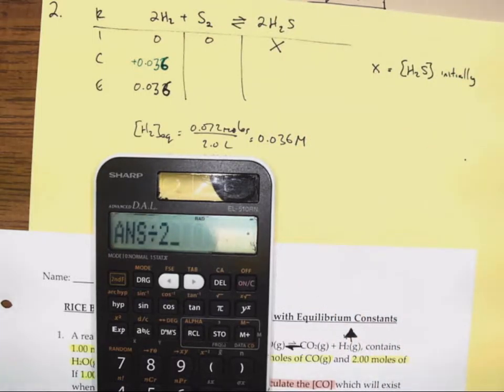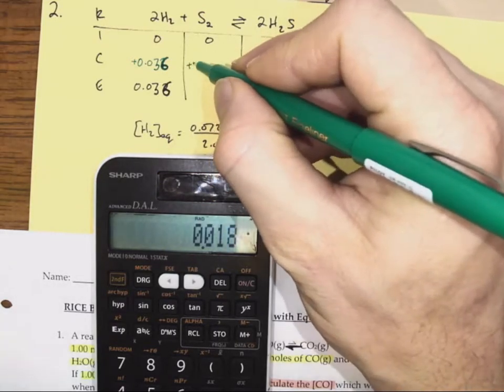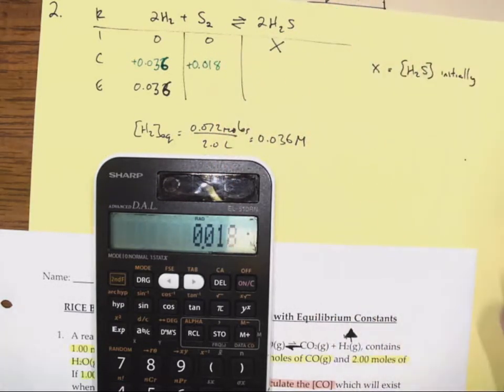So I'm going to divide this value by 2, and I get to add 0.018 moles.